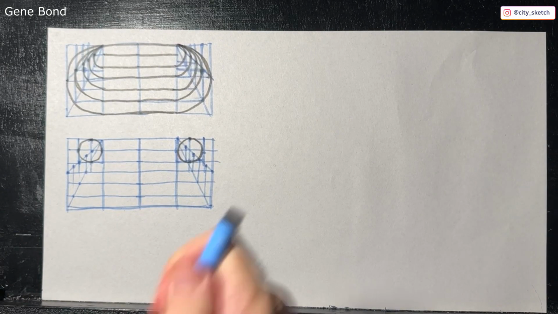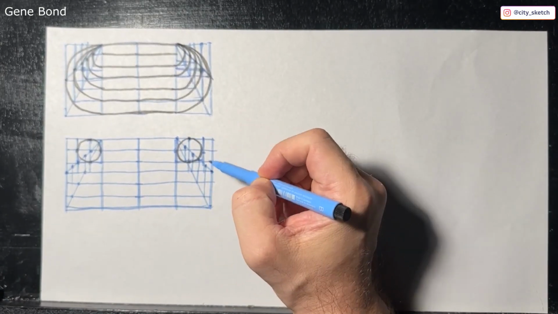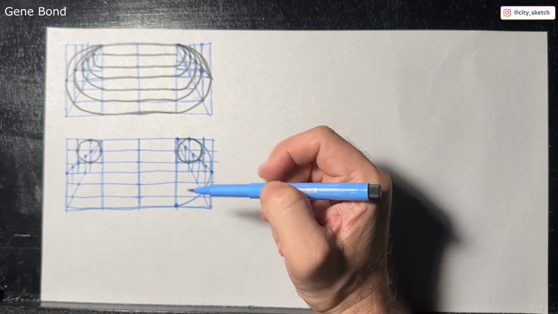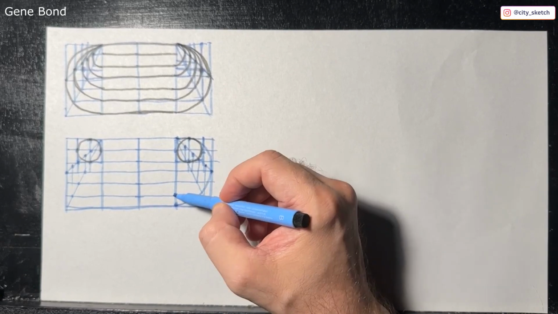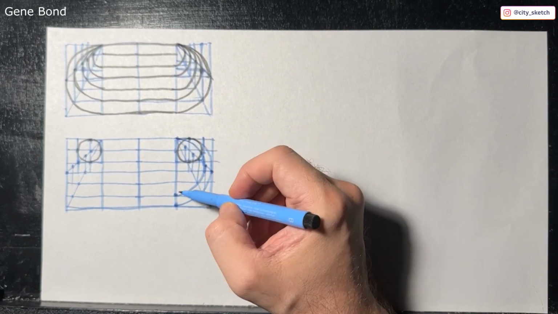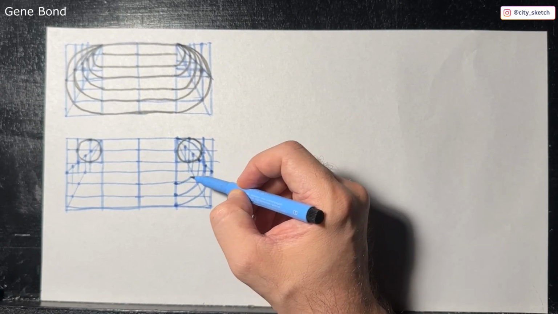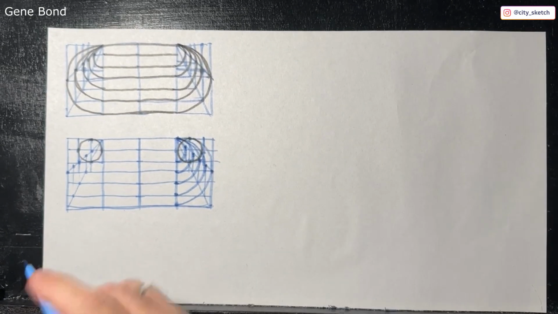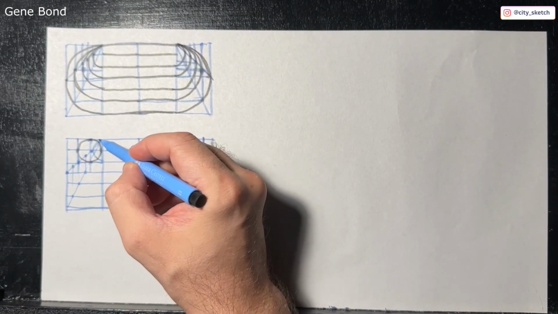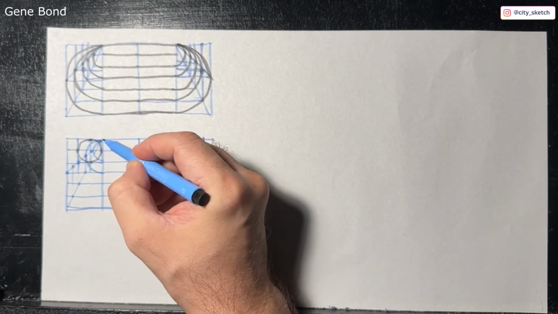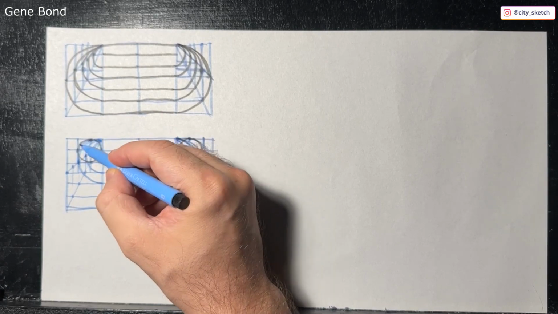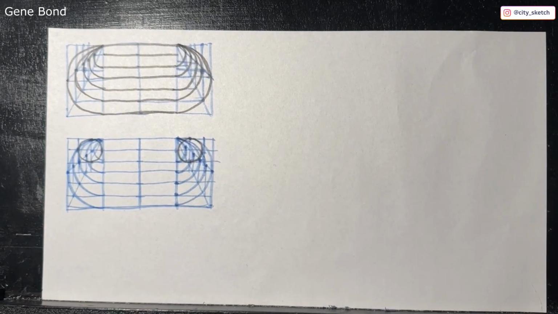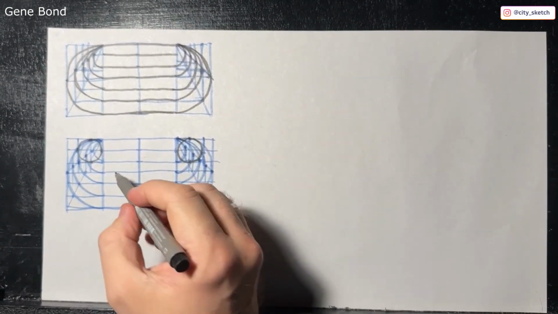Maybe let me do it first with a blue. So here, first and biggest one, it's this. Then smaller follows this, then this one going here.